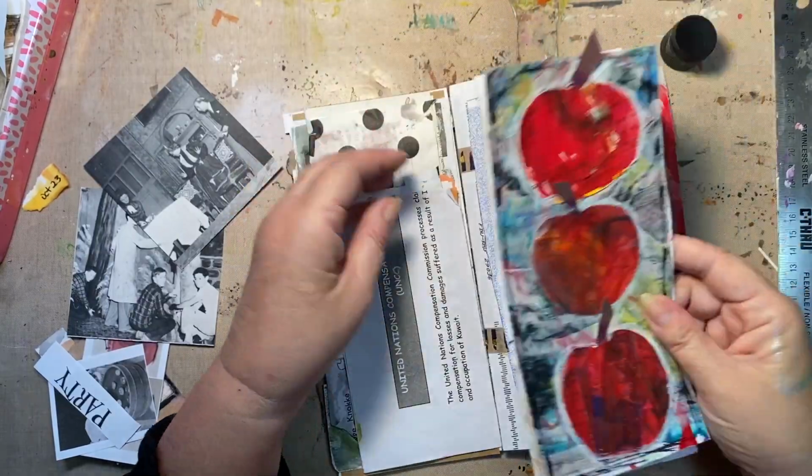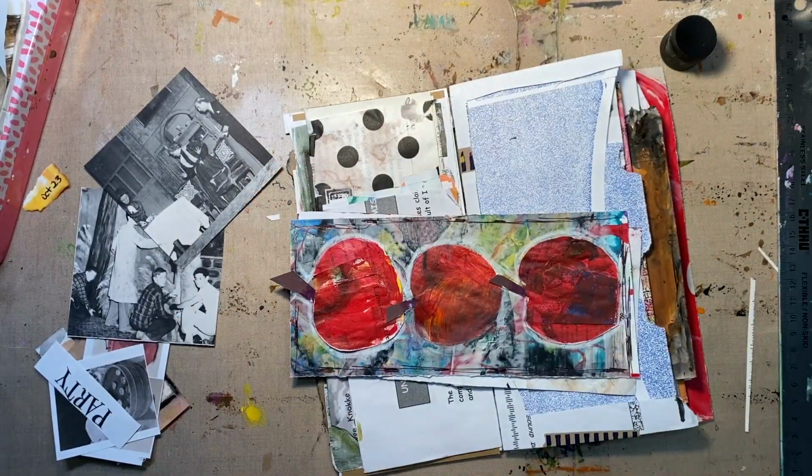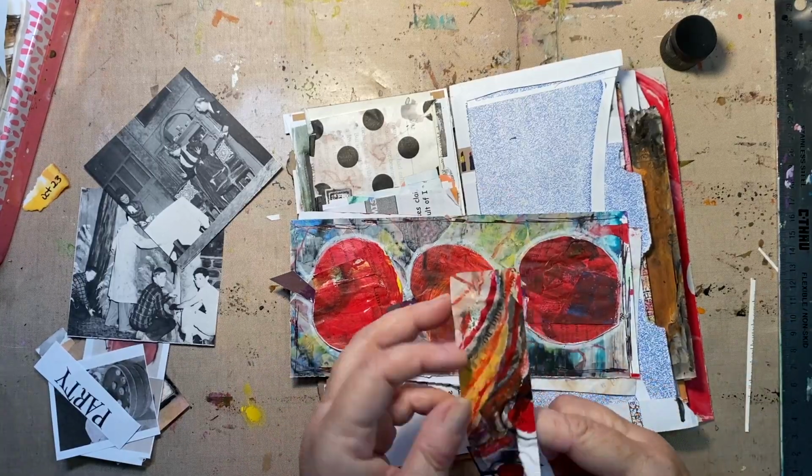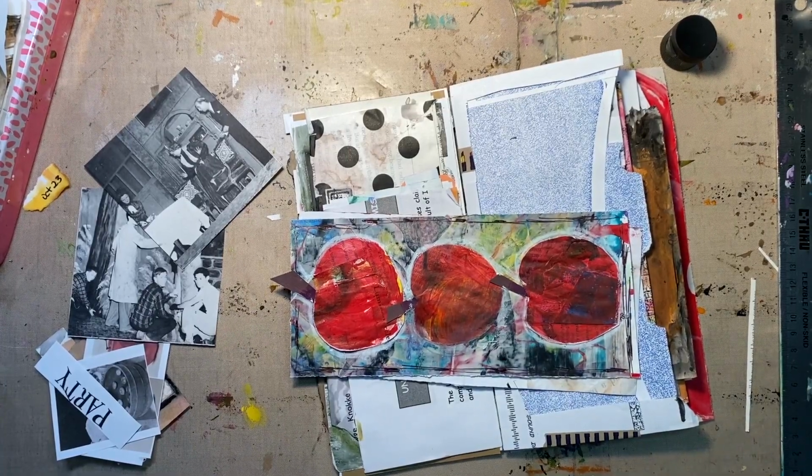That's kind of all I wanted for a background piece. The main body of the prompt and the review of the chapter are in little tiny journal cards that I've already made, and they're all in pockets. So all you'll see is kind of a representation of the prompt, which is apple bobbing.